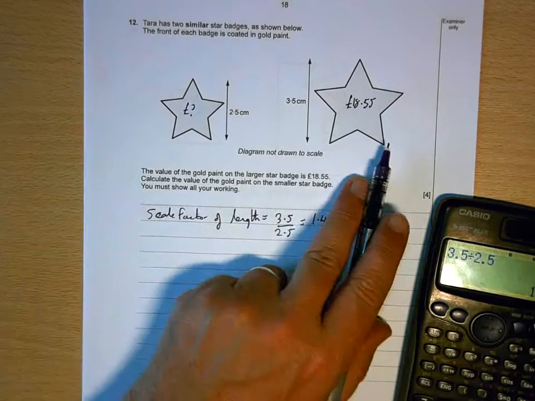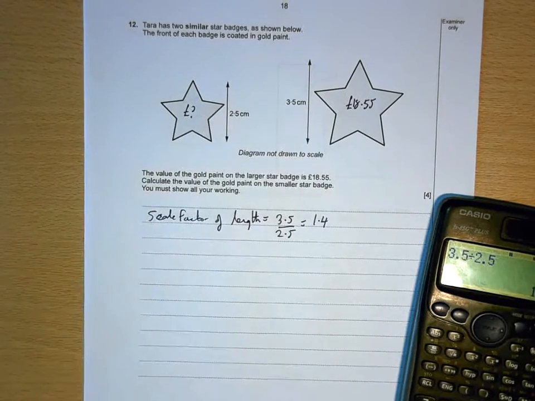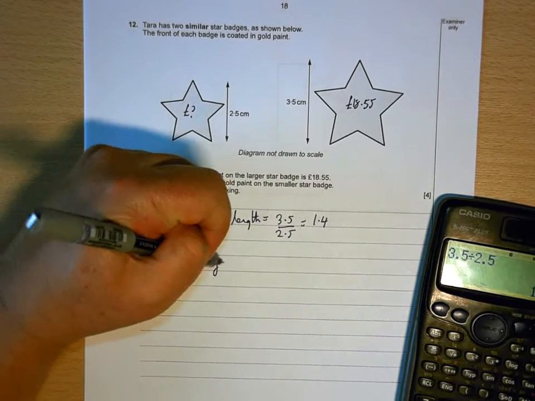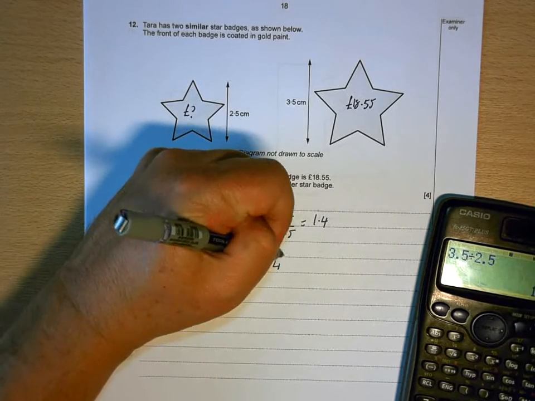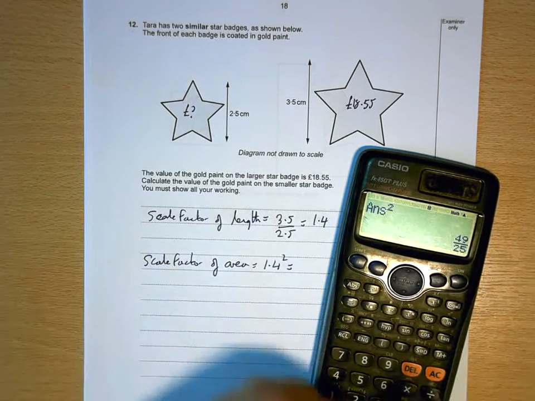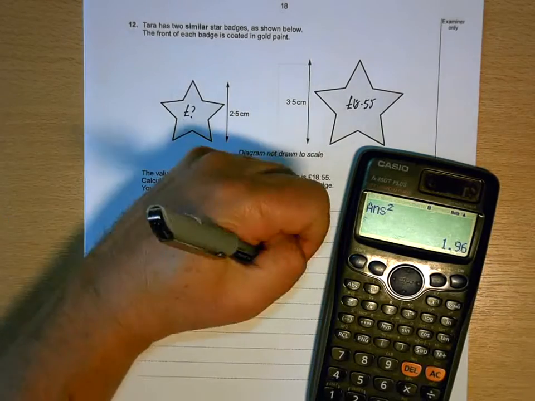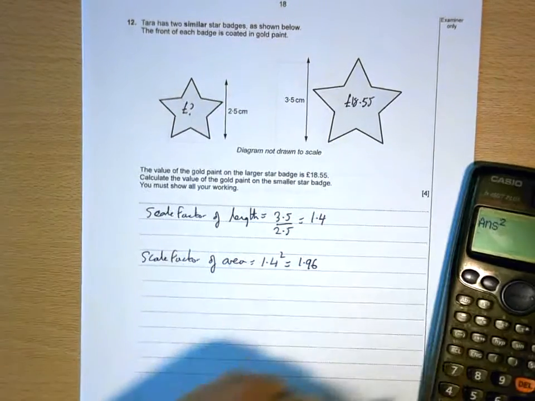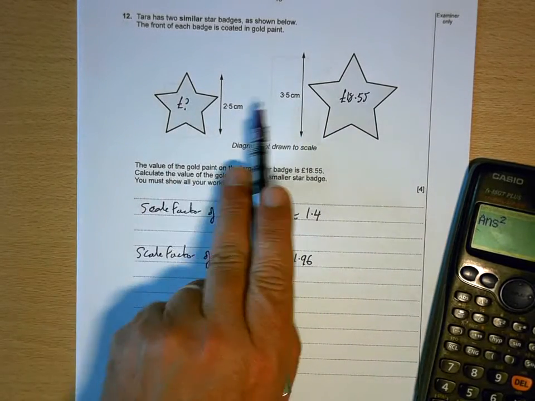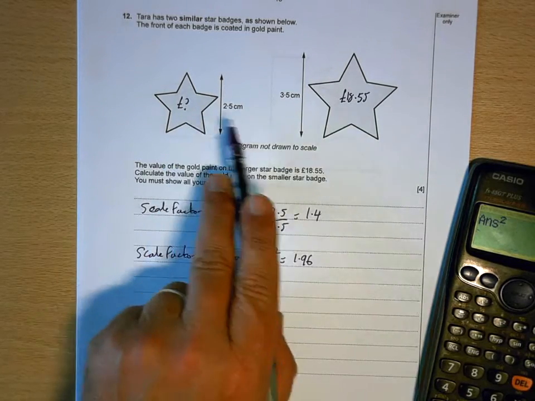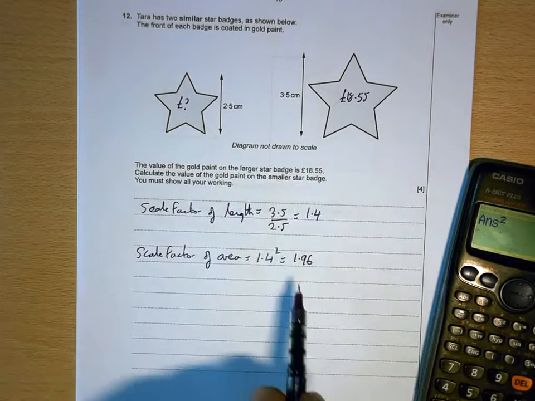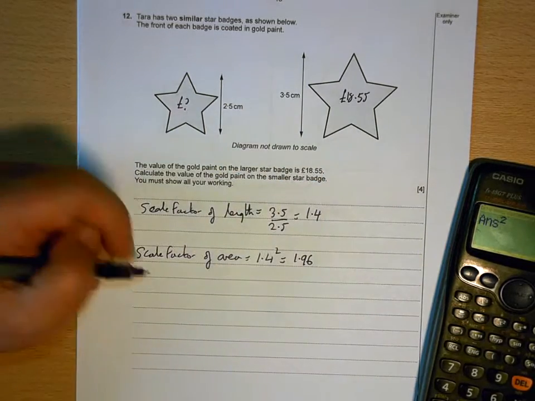Now we need to deal with area because we're talking about the surface area covered by the paint. So the scale factor of area will be 1.4 squared, which is 1.96. So that is smaller, so we're going to be shrinking. So the cost of this one is going to be 1.96 smaller than that one. It's a reduction, so we're going to be dividing by 1.96.